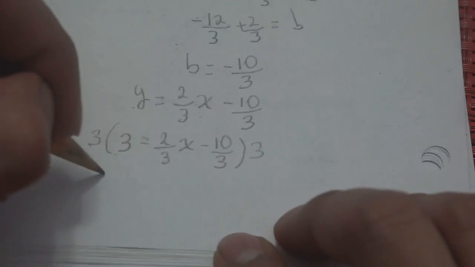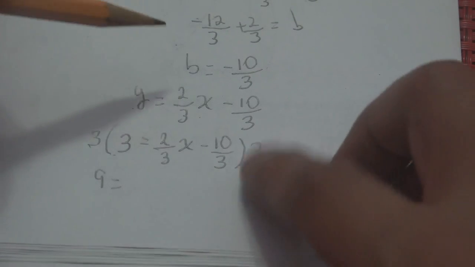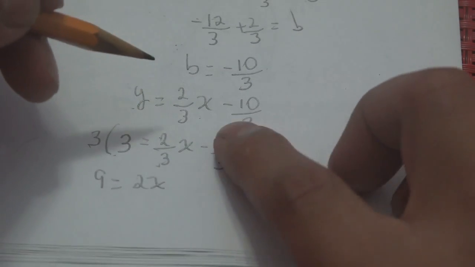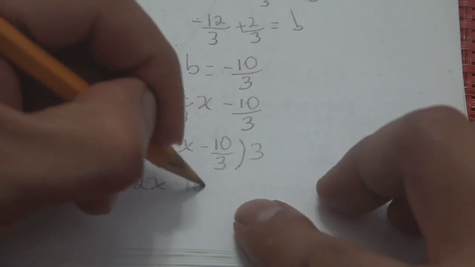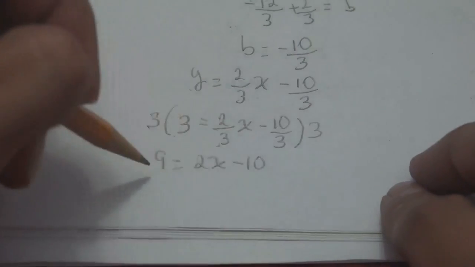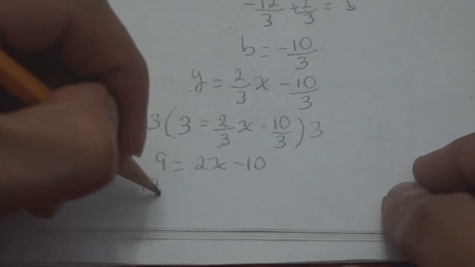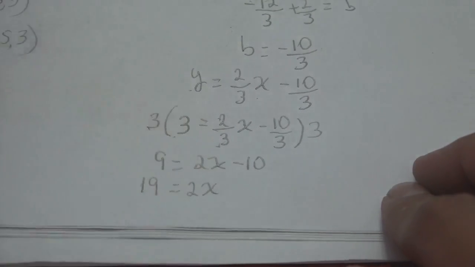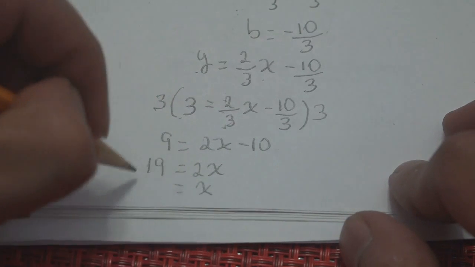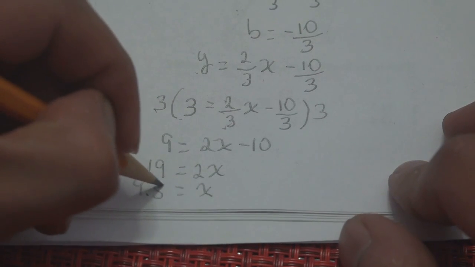So 3 times 3 is 9. 3 times 2 is 6, divided by 3 is 2x. 3 times 10 is 30, divided by 3 is 10. Now I am going to add 10 to both sides, so I get 19 equals 2x. Finally, I divide by 2, and x is 9.5.